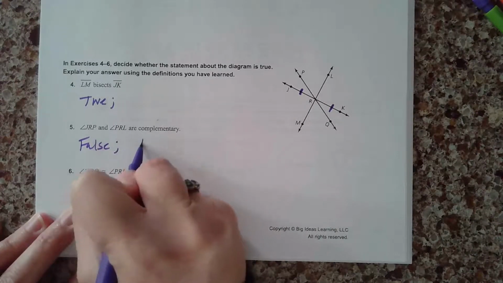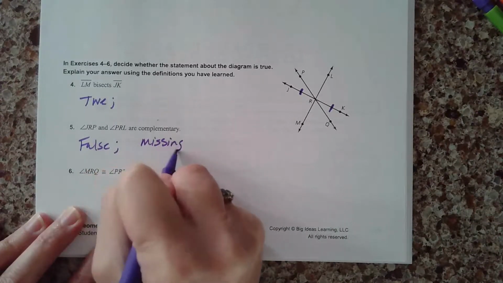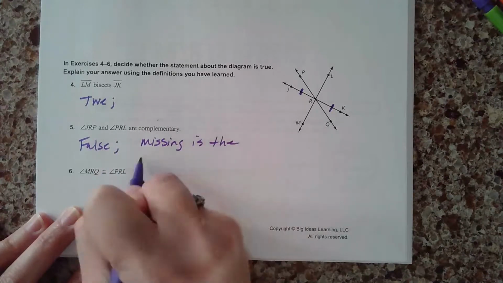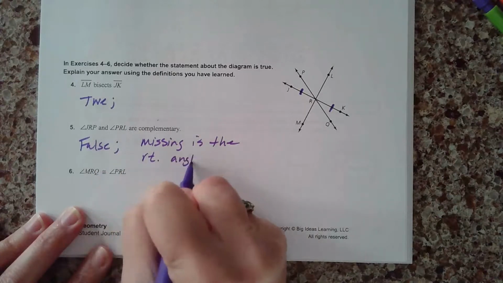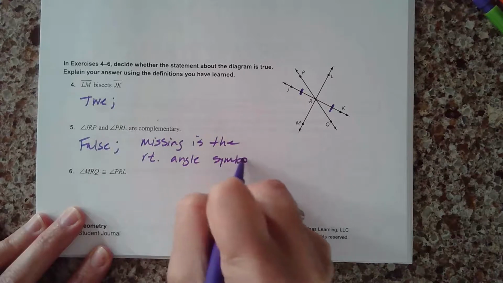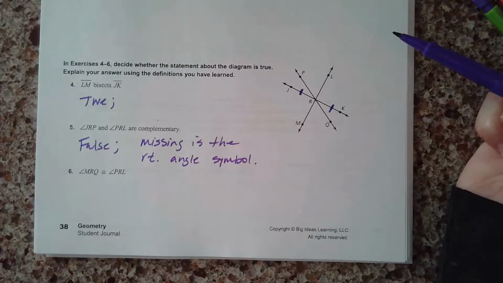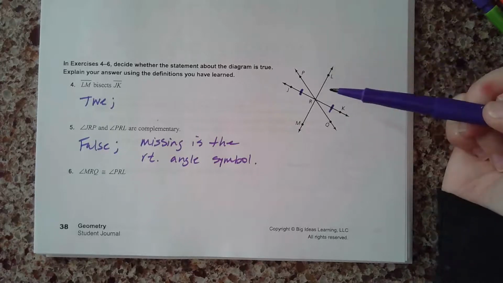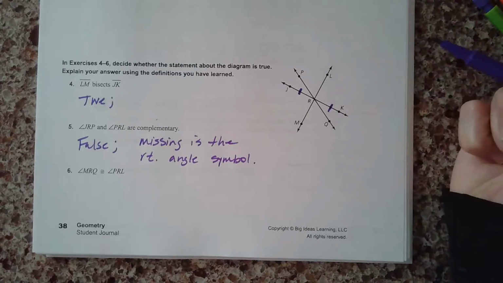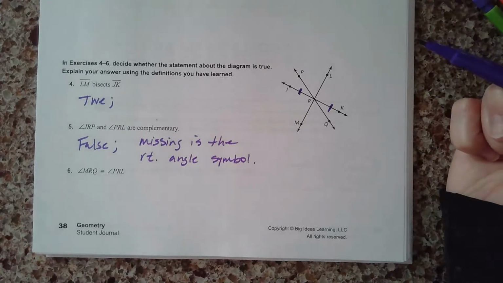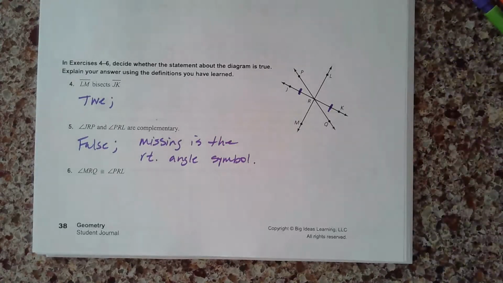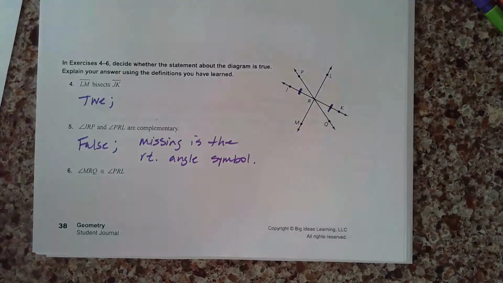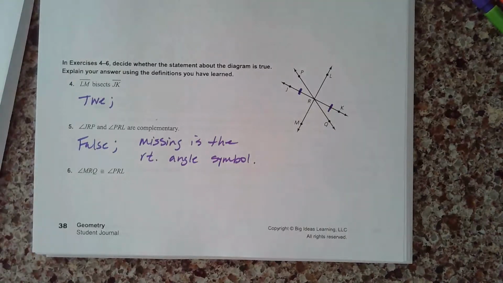And what we're missing is that right angle symbol. If they had the right angle symbol in here, then I would say absolutely, they're definitely complementary. They look complementary, but I don't know that they are. You know, what if this adds up to 89.9 degrees? Technically, that's not complementary, right? So we've got to be careful there that if it's not marked, we're not calling it true.